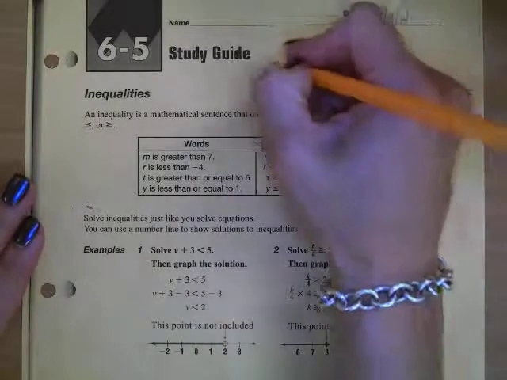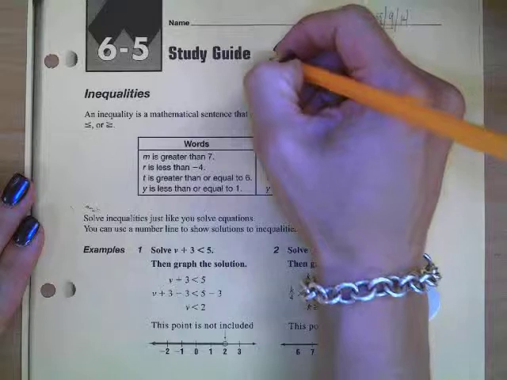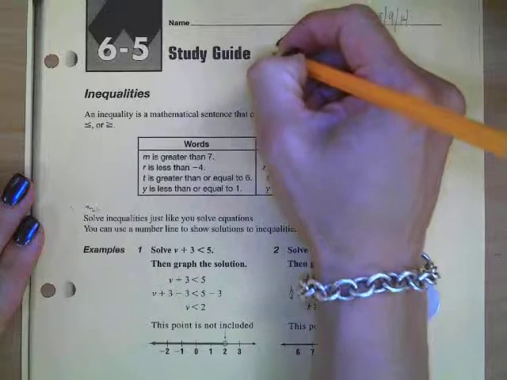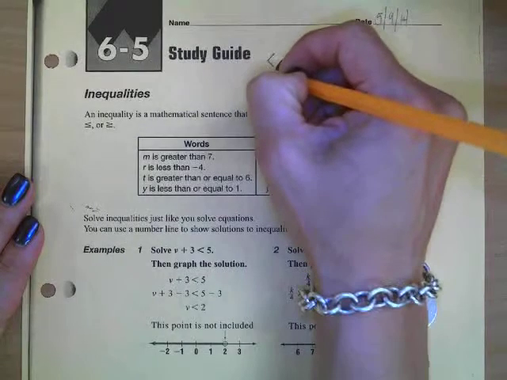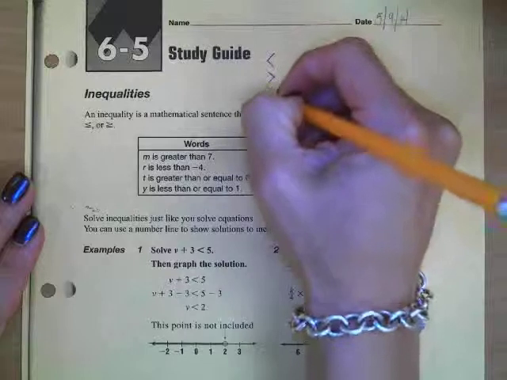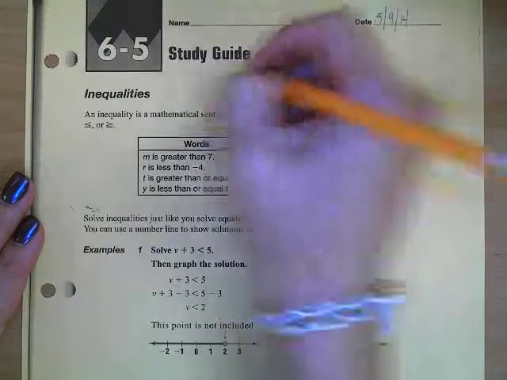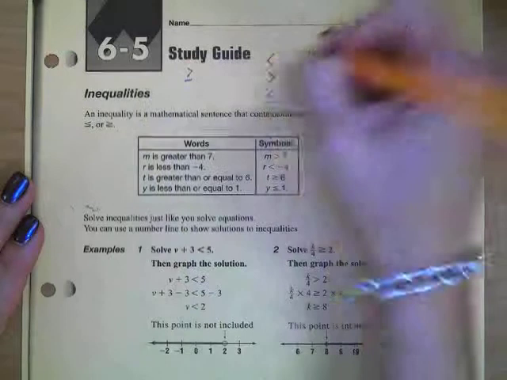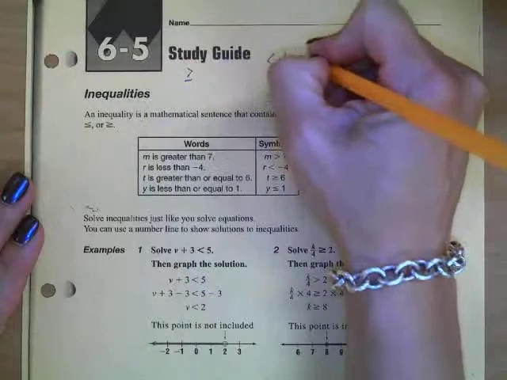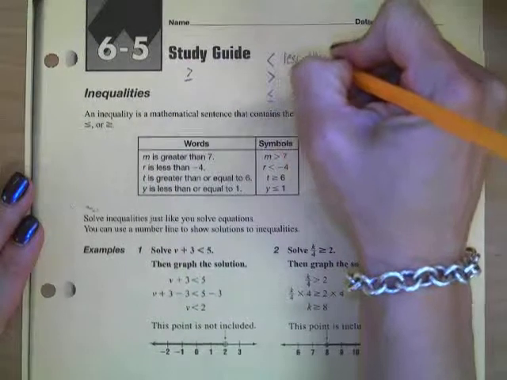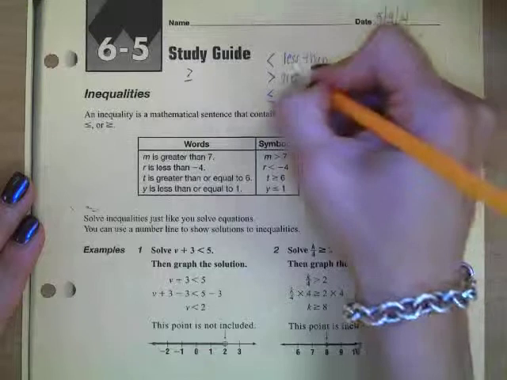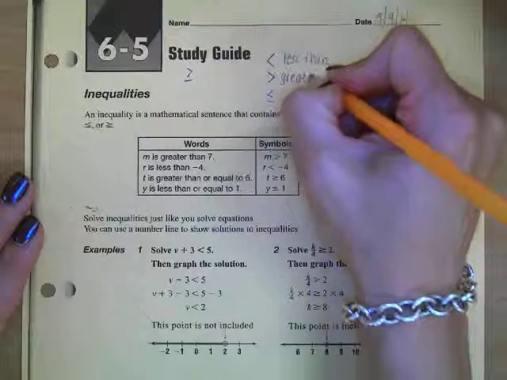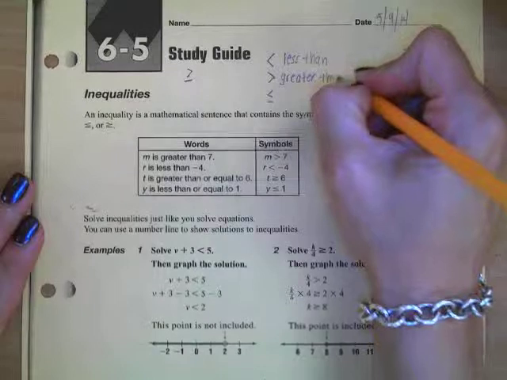Right under where it says start study guide, what I want you to do is give yourself a little cheat sheet. So make a less than, greater than, less than or equal to, and then a greater than or equal to. So this is a less than. This is a greater than symbol.